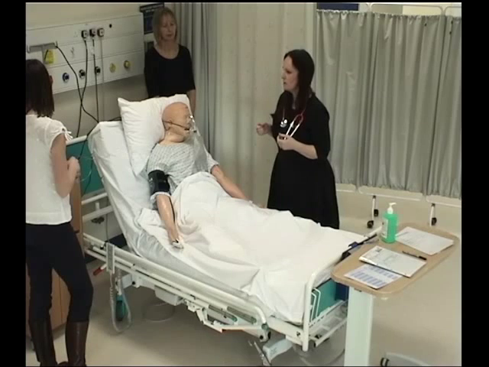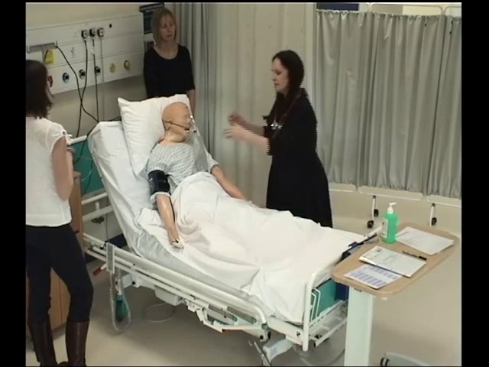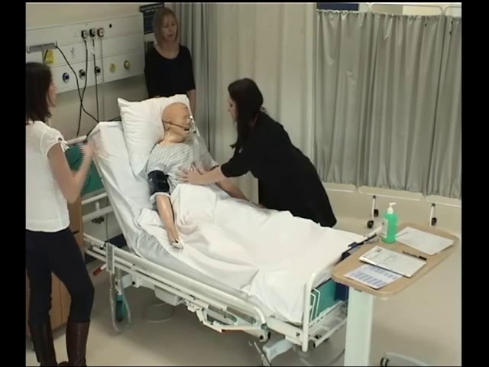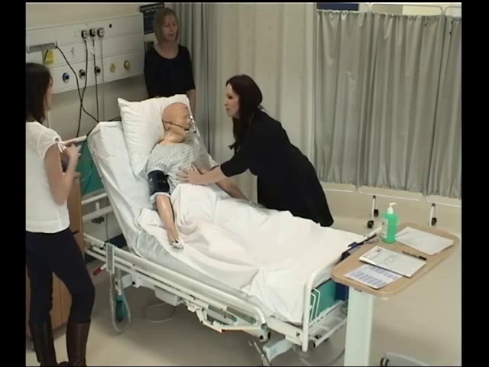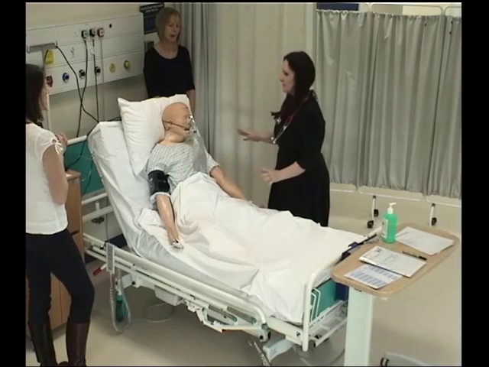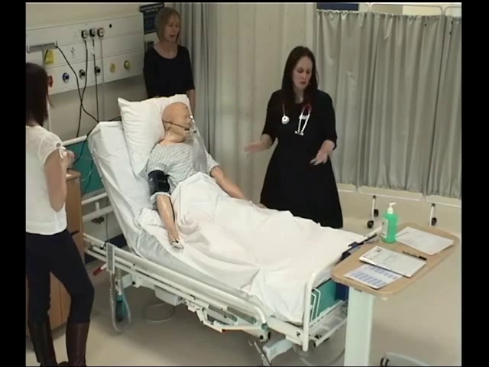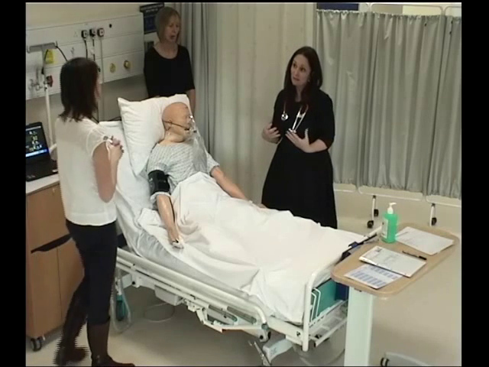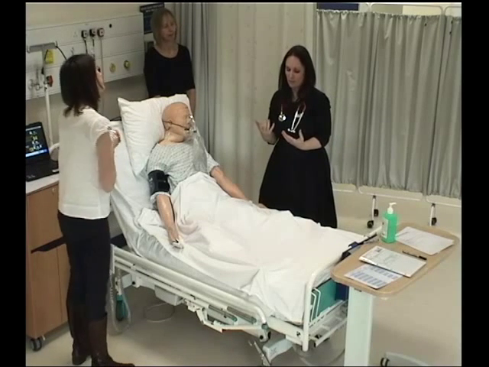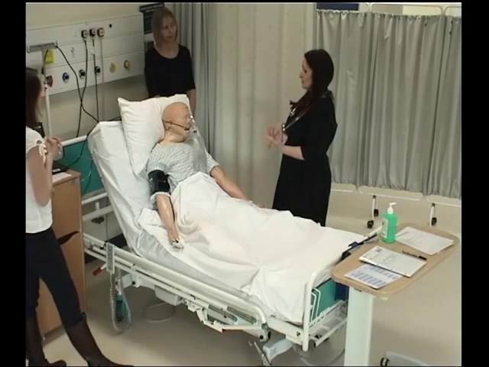Okay, so her chest expansion. It's symmetrical. Is it shallow? Shallow, and any accessory muscles? Yeah, just using accessory muscles. Okay. She's very wheezy in her chest. So I think I'll prescribe her some salbutamol.